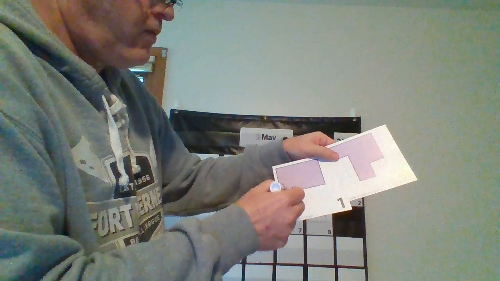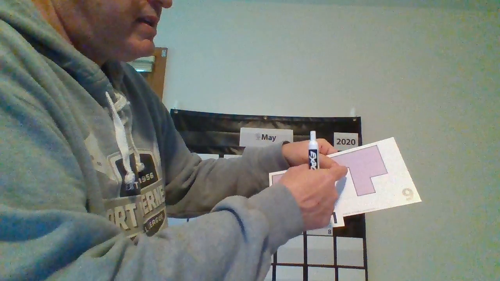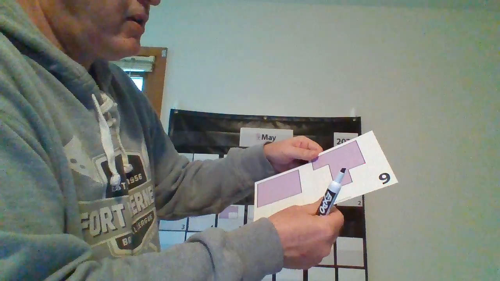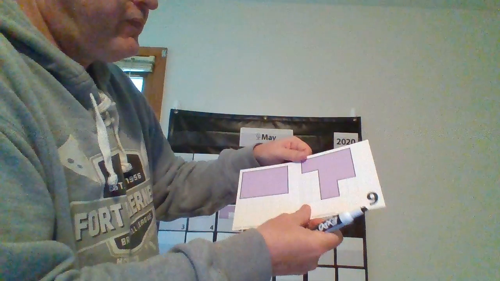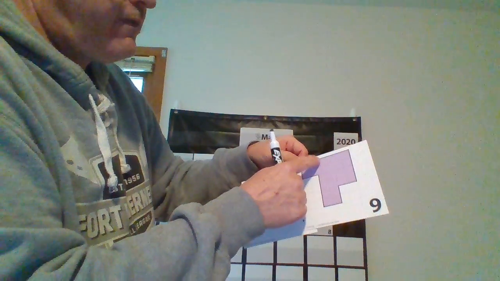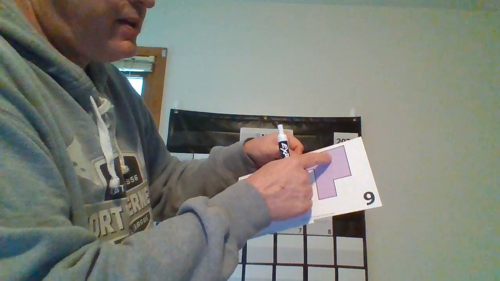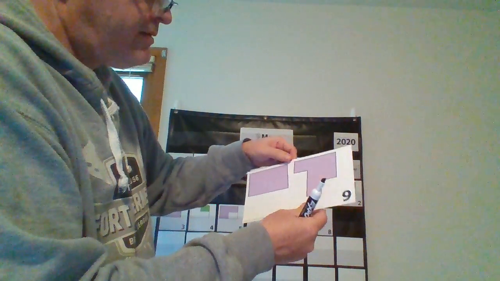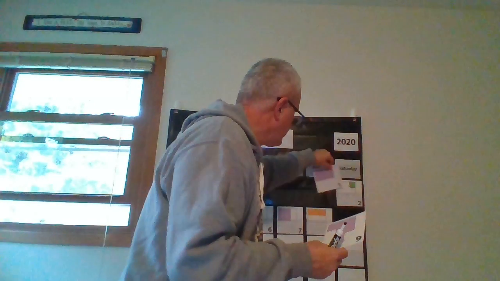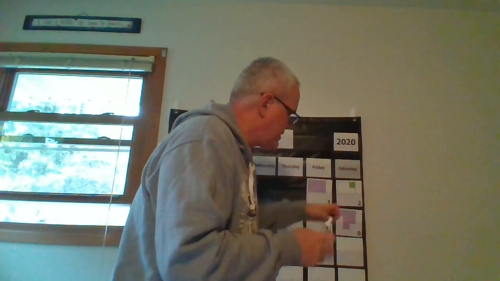But it's still talking about the whole. 24 out of 24 are shaded. 1, 2, 3, up to 24. 24 out of 24 are shaded, much like it was when we did this one. All right, so we'll take a peek and see what will happen next week, and we'll go from there.